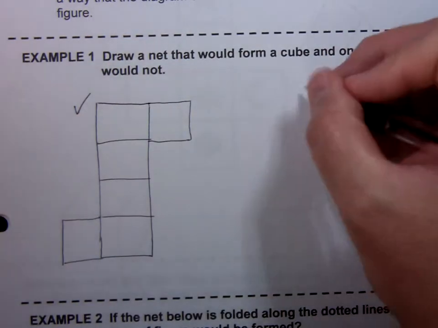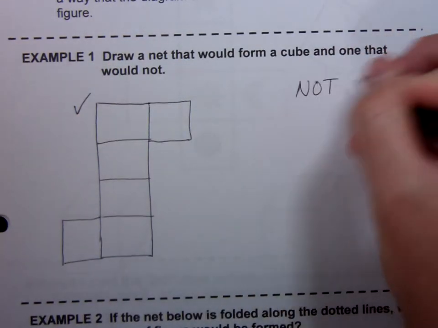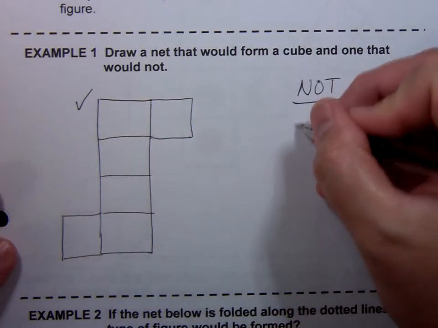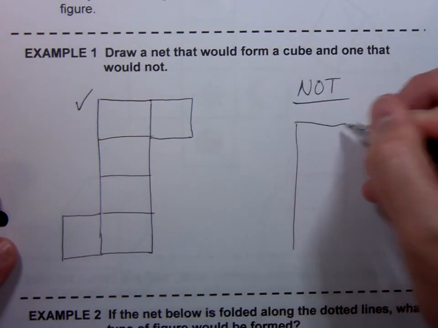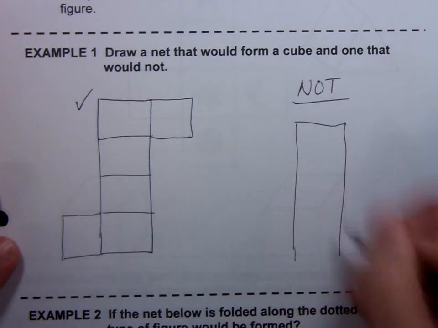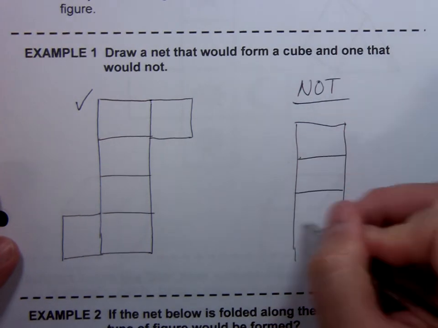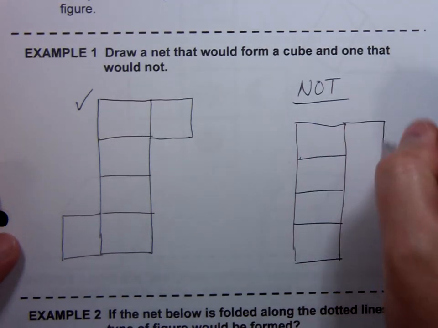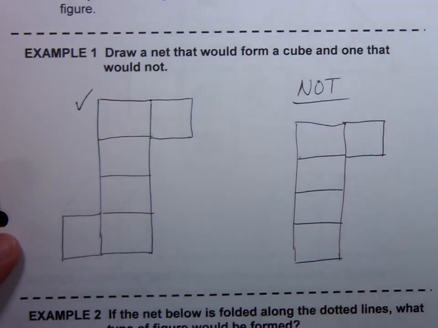Now we're supposed to form one that does not form a cube. So let's say I have that same row of square faces. 1, 2, 3, 4. And I can put that first one right here where it was again, that first base.